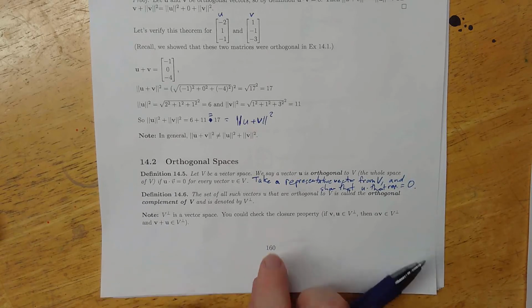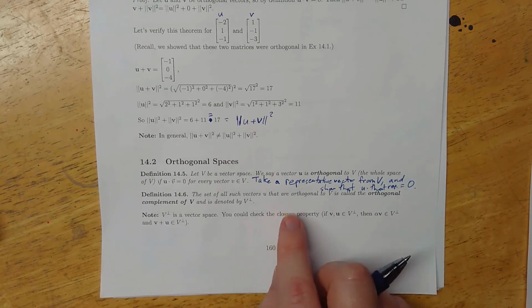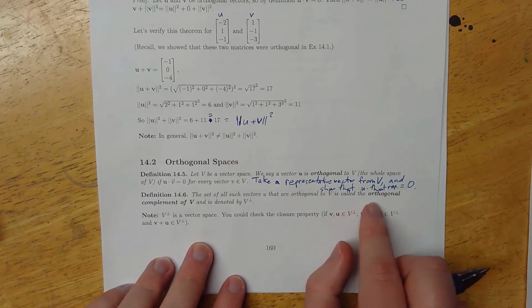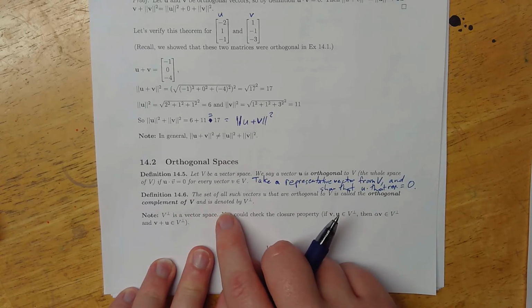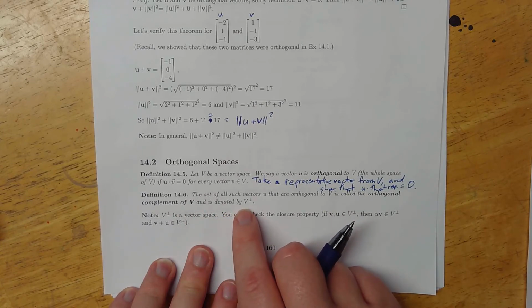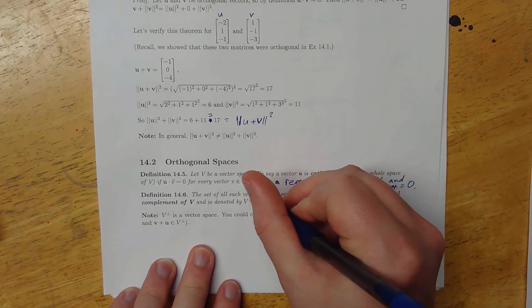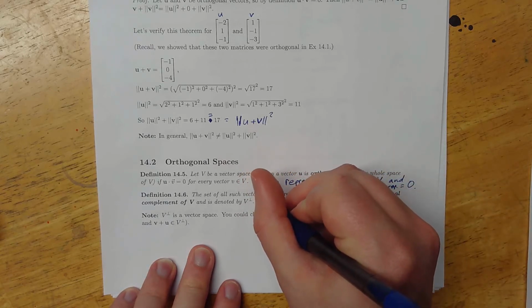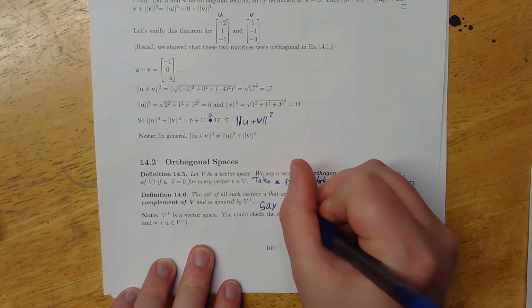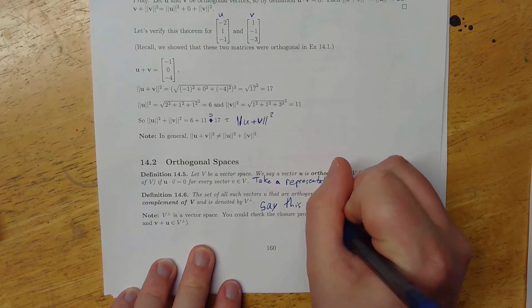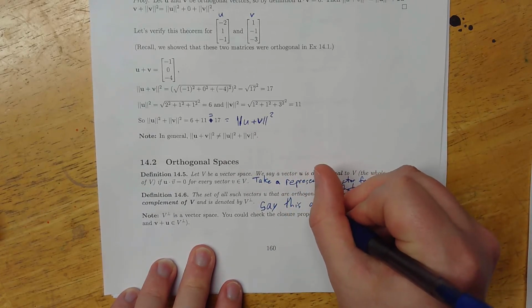Another definition: the set of all vectors u that are orthogonal to V is called the orthogonal complement of V and is denoted by V raised to the power of the orthogonal symbol. We say this as V perp.